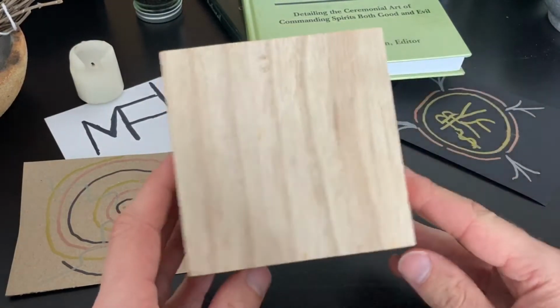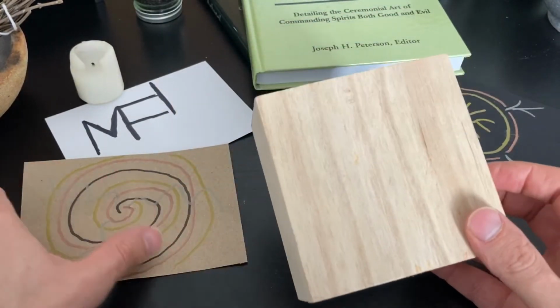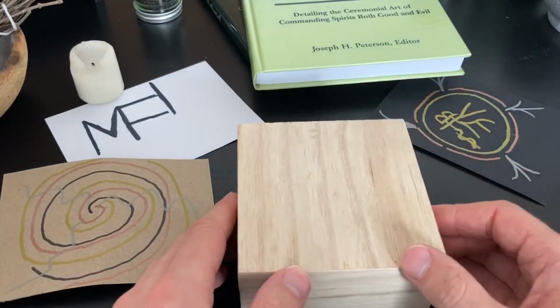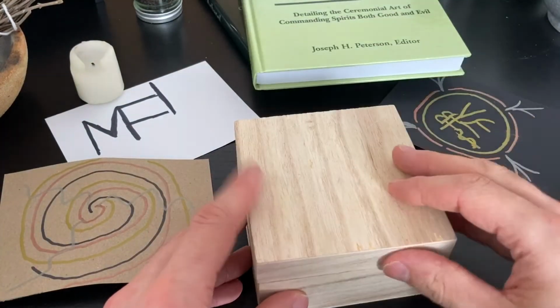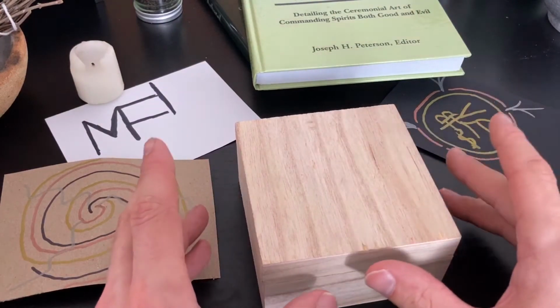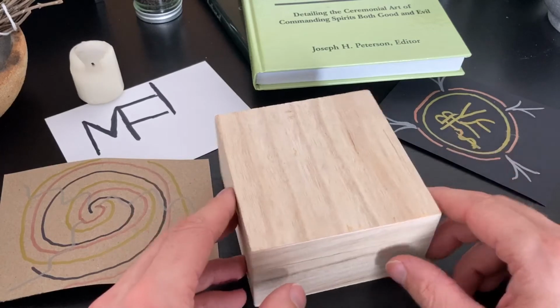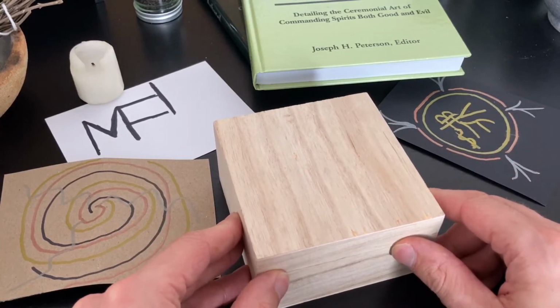So basically this box is designed to harness and be a place where the energy that's being absorbed by your logo will end up. And what I want to do is store that energy. So I'm wanting to put things in the box that I would want to be charged by that energy.